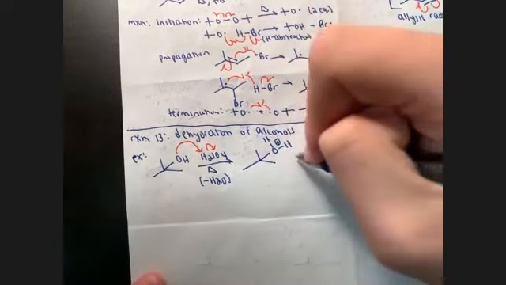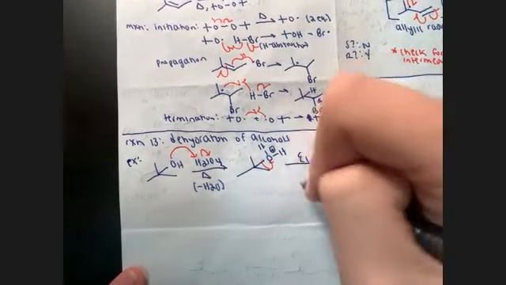And this could happen in an E1 or an E2 fashion. So in this case, it's E1 because this is a pretty substituted starting material. So I'm just going to say E1. And what happens is that this water can leave on its own. Again, you go through this carbocation.